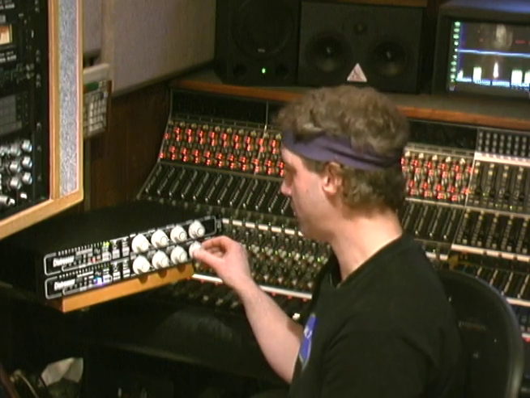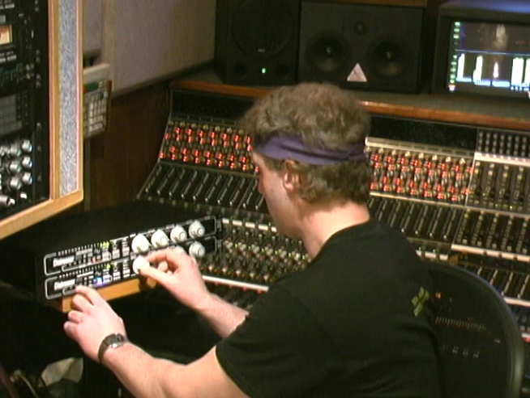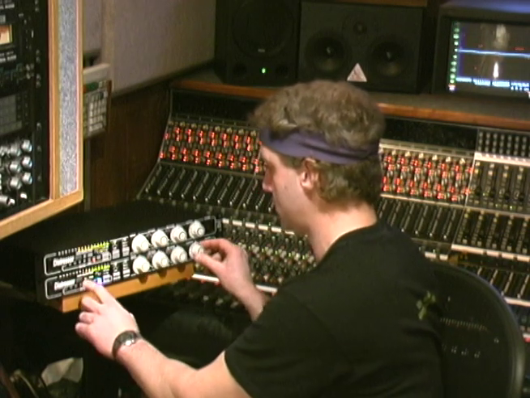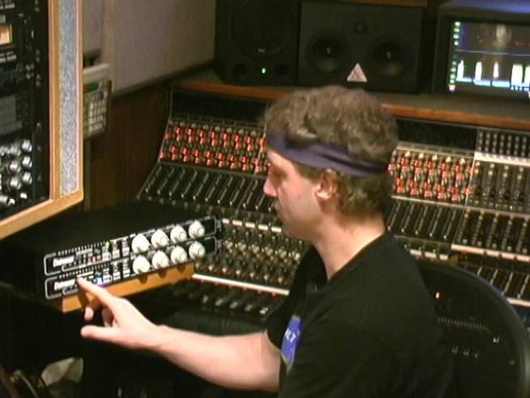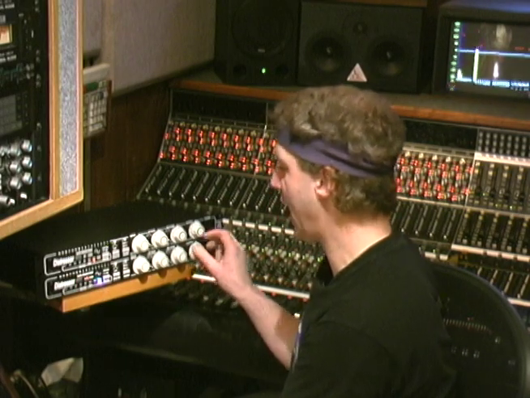We now have about 10 dB of compression. For many compressors, 10 dB is a lot. It's an extreme amount. For the Distressor, 10 dB is so fast and smooth you can hardly even hear it. In fact, I'm going to just skim off the peaks. This is with. This is without. You can see it's quite fast. It doesn't affect the signal. It's just skimming off the peaks.